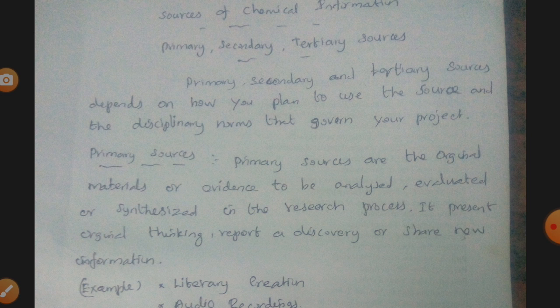First, the primary sources. That is nothing but original material. Whatever original material you have is called a primary source. The definition says primary sources are the original material or evidence to be analyzed. Whether you analyze or collect something, that is your original material. Primary sources are the original material or evidence to be analyzed, evaluated or synthesized in the research process. It presents original thinking, reports a discovery or shares new information. Primary means whatever material you have originally.